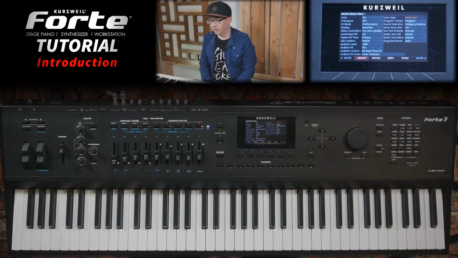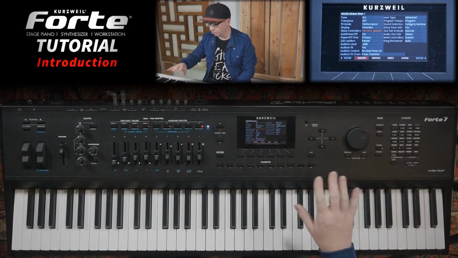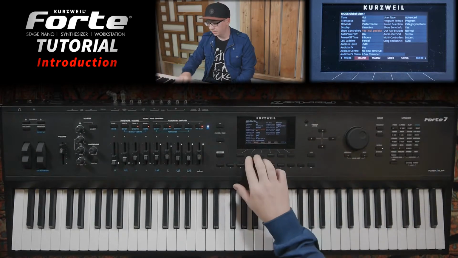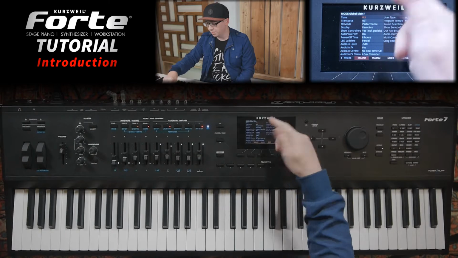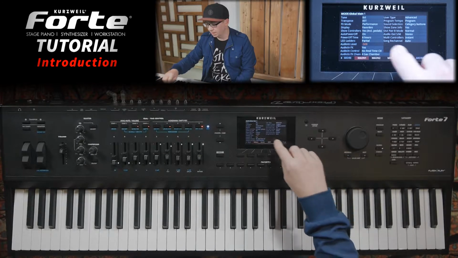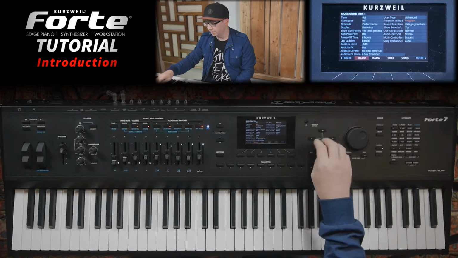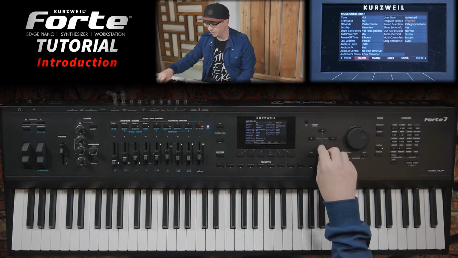Global mode is where you set up the Forte globally, so you have a lot of options that affect it globally, through all the programs, all the multis. You have two main pages. You have a master tune, master transpose. You have different effects modes. You set up the audio in level here. You have the user type. We also talked about that.